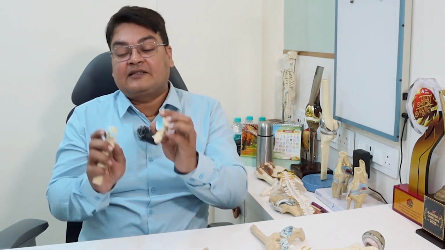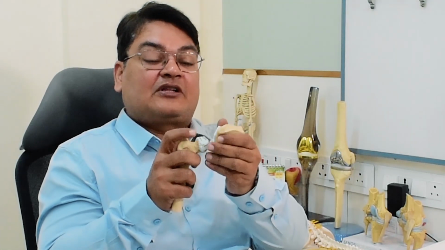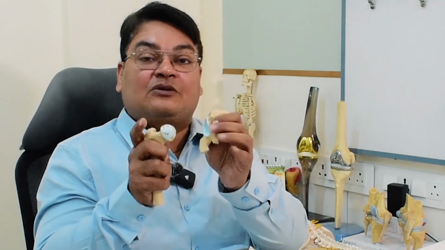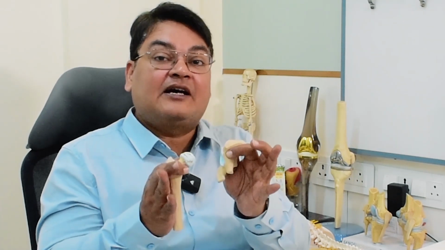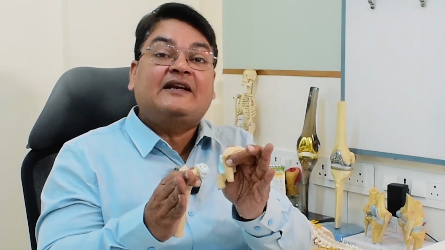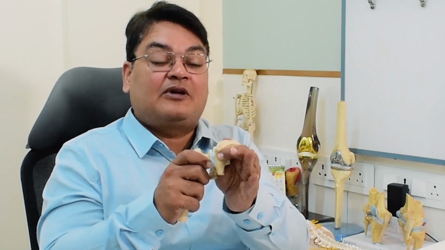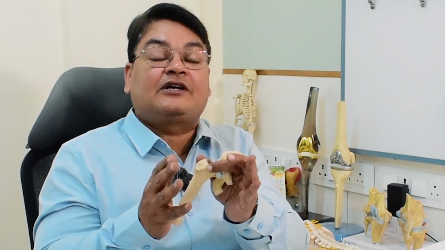Well, arthritis in the hip joint can be of various types. One is primary osteoarthritis, wherein the cartilage wears out the way our car tires wear out. This type of arthritis is relatively uncommon in India. Primary osteoarthritis is more common in the knee in our country. Hip is less common. Most of the time in our country what we get is secondary osteoarthritis.